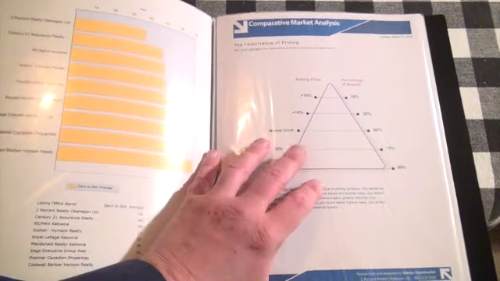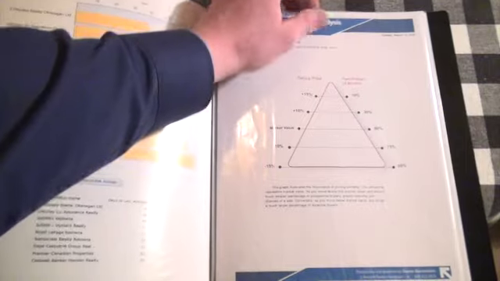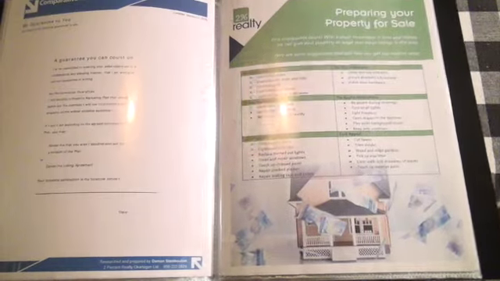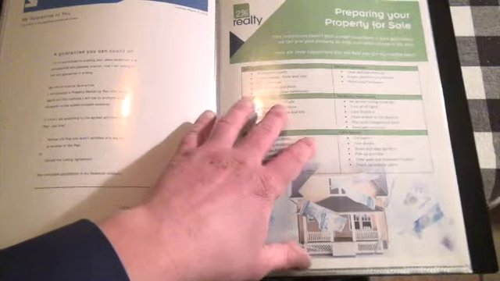And then I have some charts and graphs depicting the effects of overpricing and so on. And then I have a section on my guarantee, information on preparing the property for sale, checklists, or some information about the company.